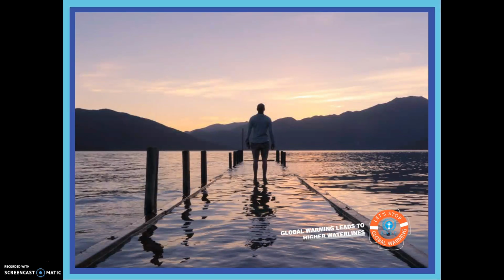I centered the dock on the corners to give it that look down and far away. This set the scene with the man standing out on the flooded dock with a new logo and a catchphrase: Global warming leads to higher water lines. The new logo and the tagline were put in similar locations to the original ad. The dock lines stretching out from the lower corners of the dock give it that faraway look and a similar feel to the original ad.